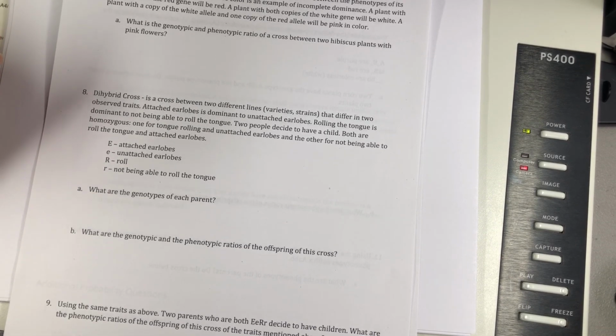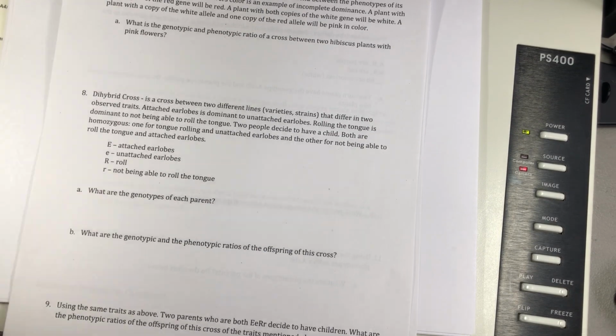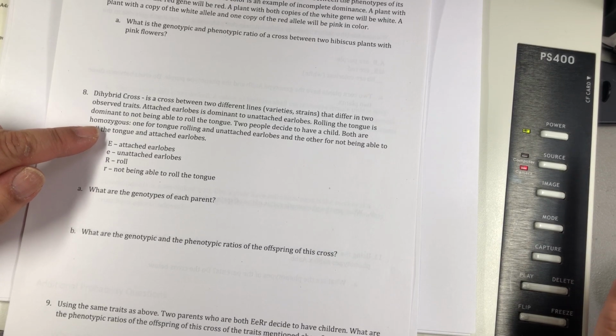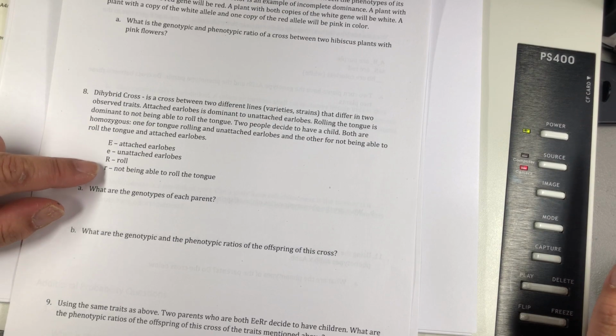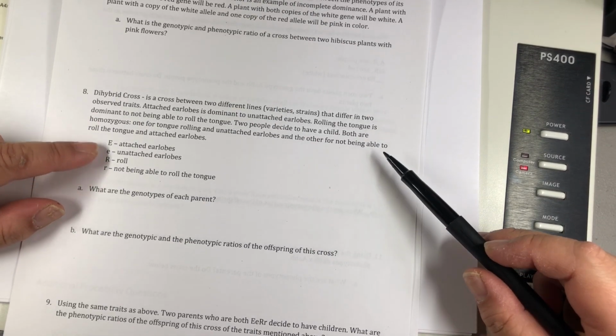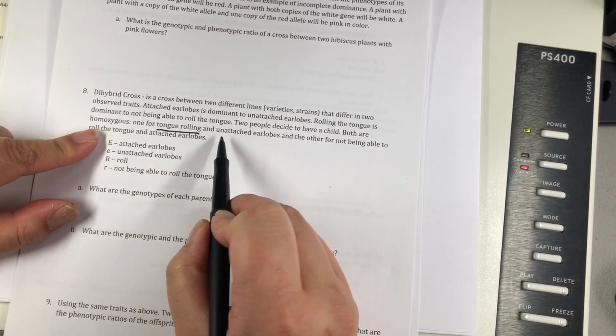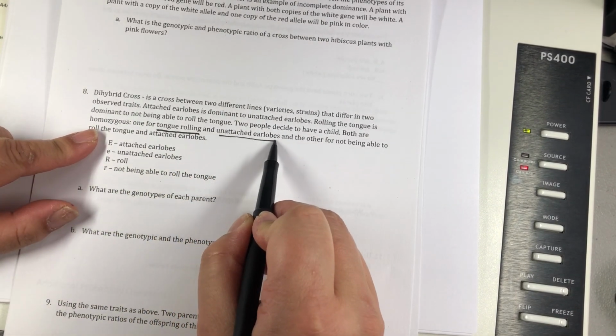So let's go back. 2 people decide to have a child. Both are homozygous, one for tongue rolling and unattached earlobes.